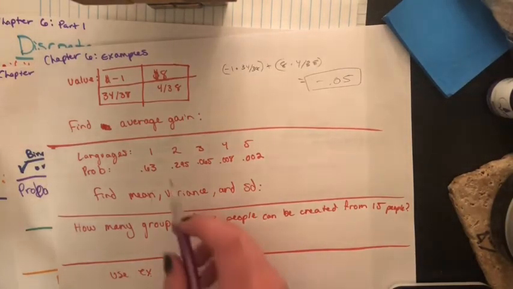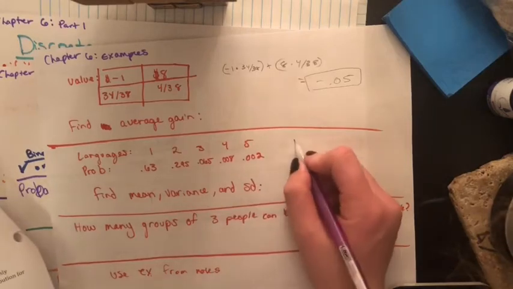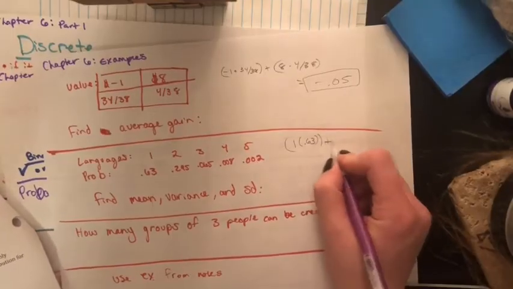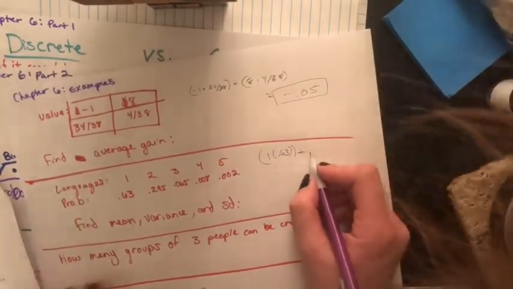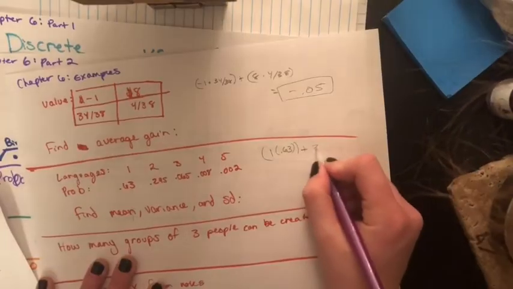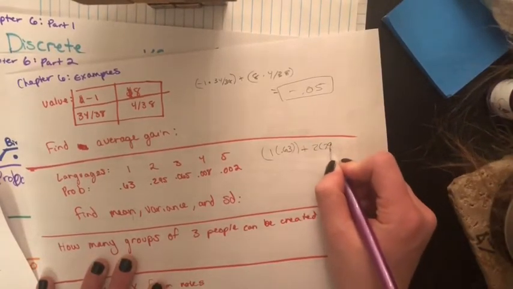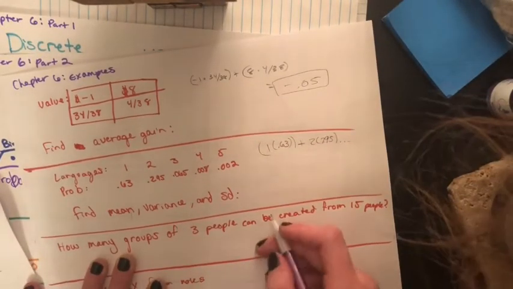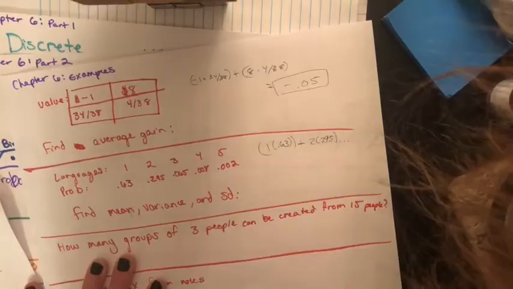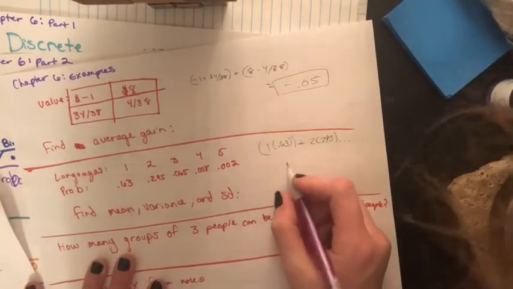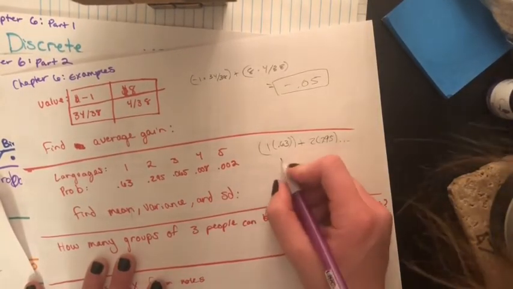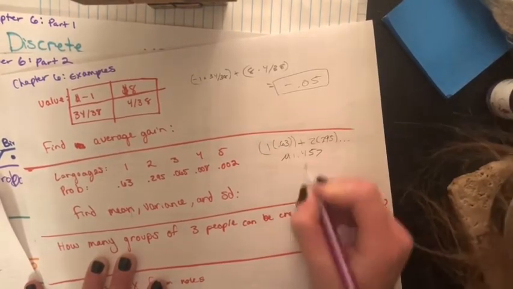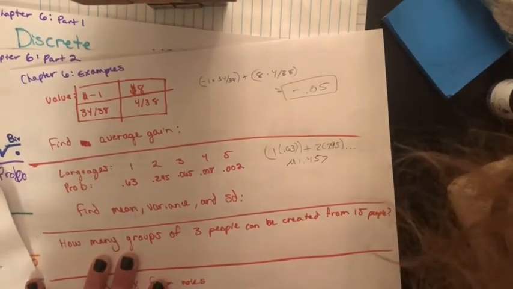So to find the mean, you do the same thing we did up here. So that'll be 1 times 0.63 plus 2 times 0.295... You guys can go ahead and work that out. The example in the packet actually tells you what the mean is, but I decided to show you another example of how to find it. And from this, you're going to get 1.457 for your mean. And you will need that when finding the variance.